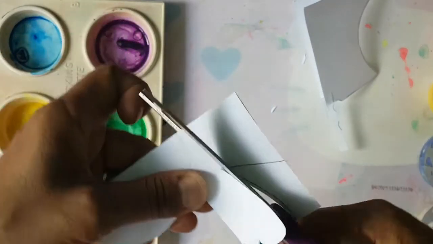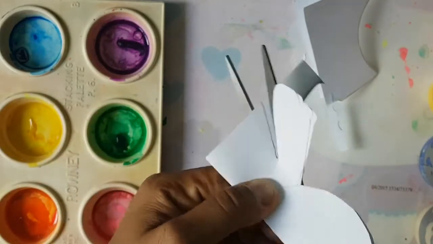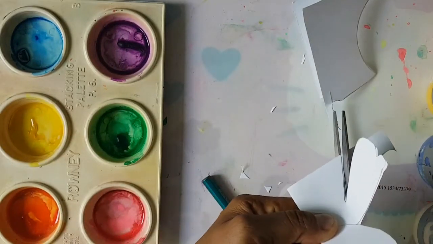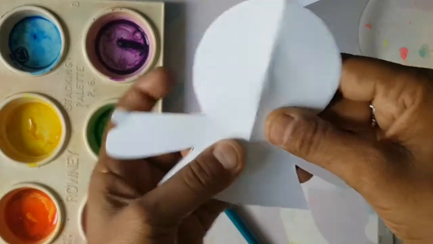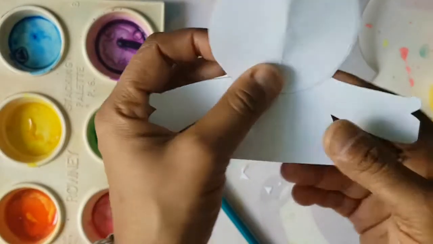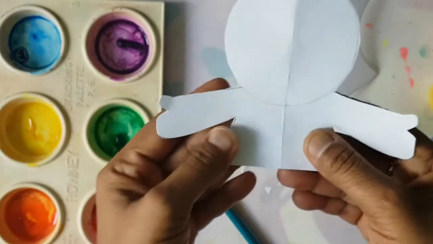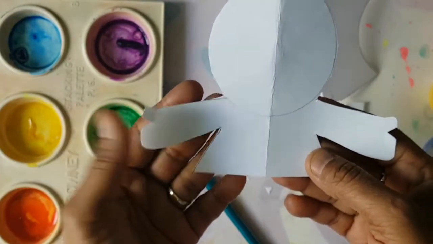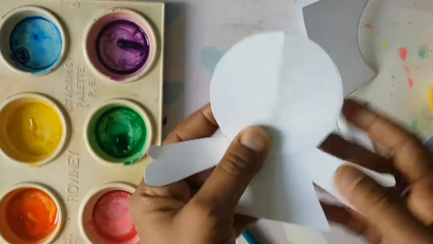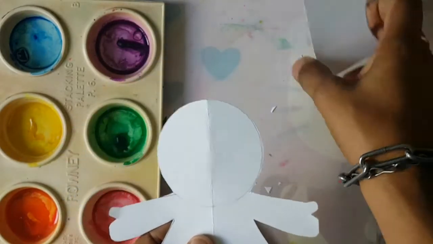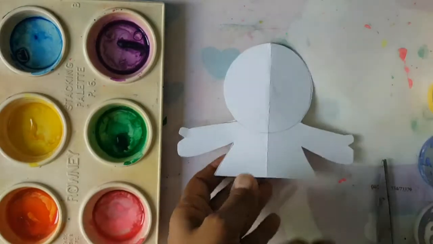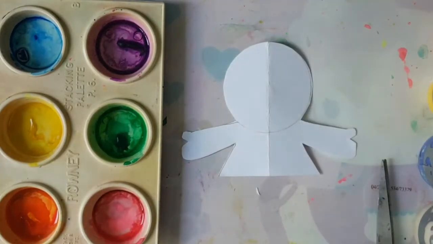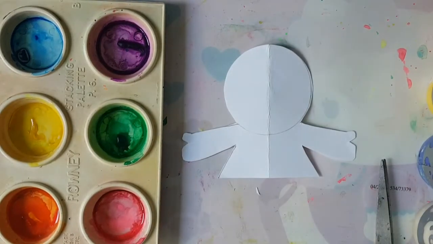Okay, and then you draw like that. And so when you open it up, you're supposed to have a lovely image like that of you. And you're going to go ahead and paint it. So, well, let's draw in the features.